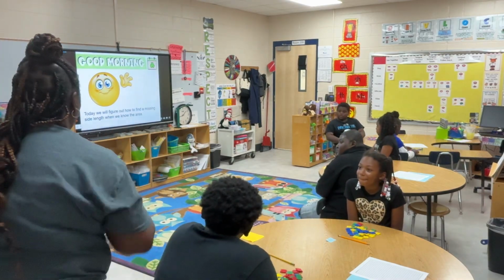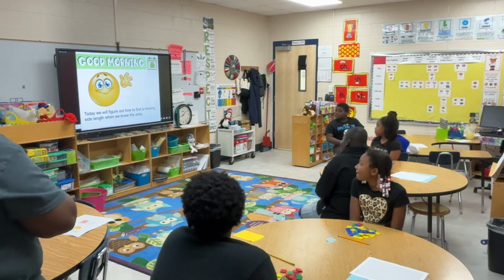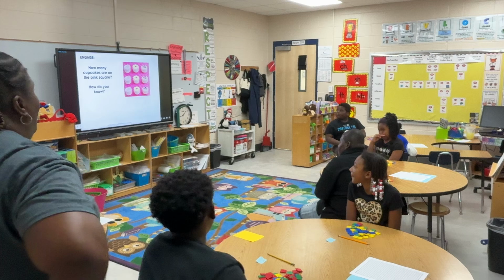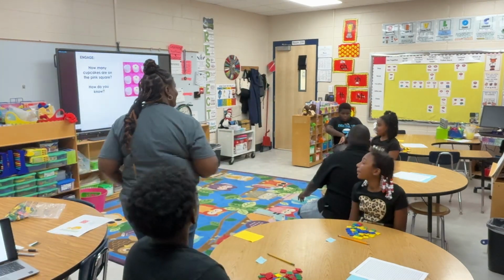Alright, boys and girls, good morning. Today we will figure out how to find a missing side length when you know the area. Take a look at this problem. How many cupcakes are on the pink square? How do you know?